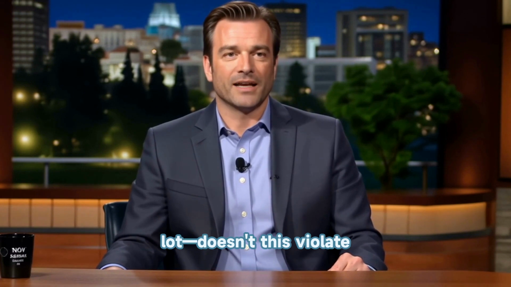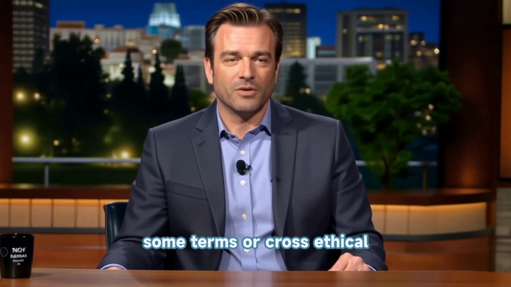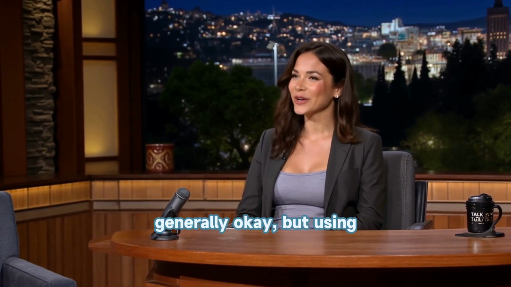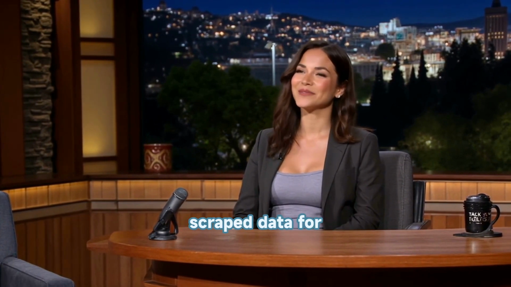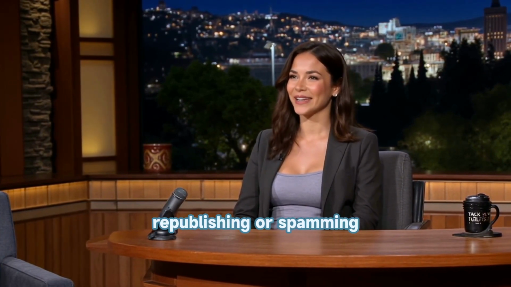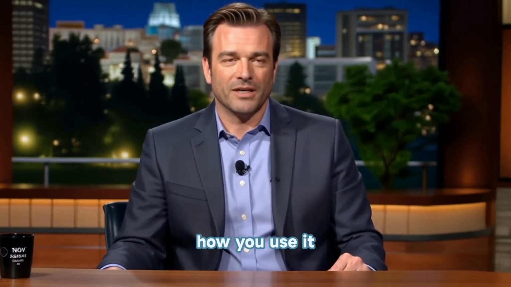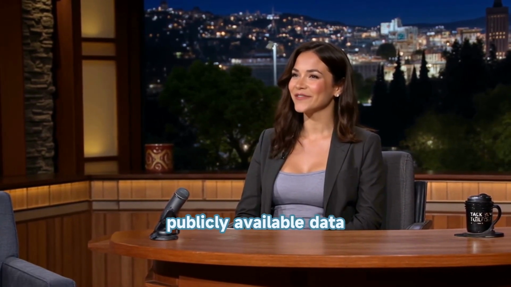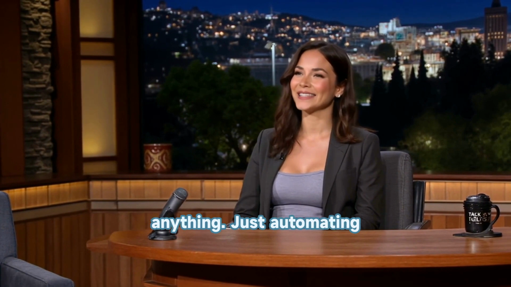One question I get a lot, doesn't this violate some terms or cross ethical lines? Great point. It depends. Public-facing data is generally okay, but using scraped data for republishing or spamming, yeah, that's a no-go. So it's a powerful tool, but like any tool, it's about how you use it. And Apify does mention it's designed to scrape only publicly available data. They're not hacking anything, just automating browsing.